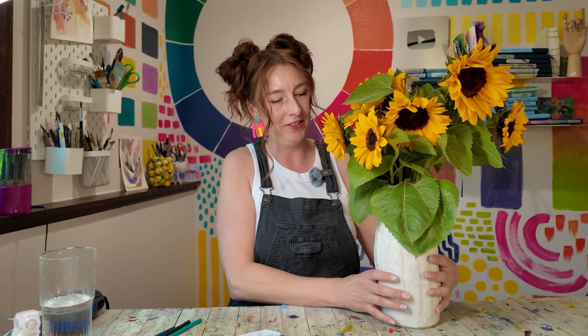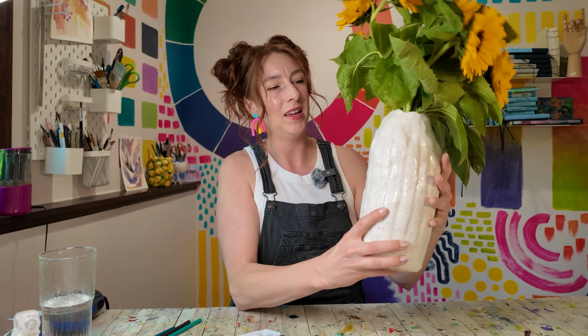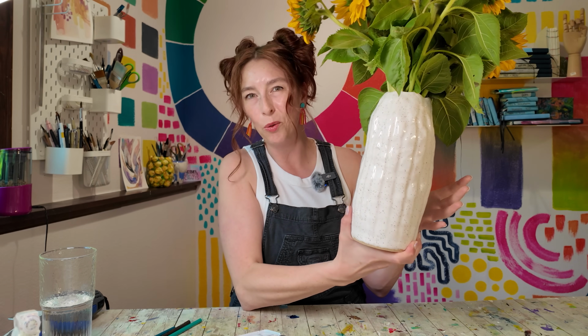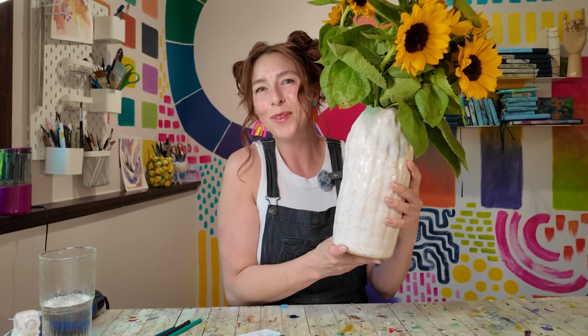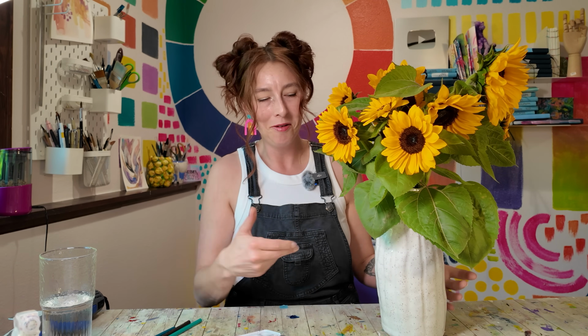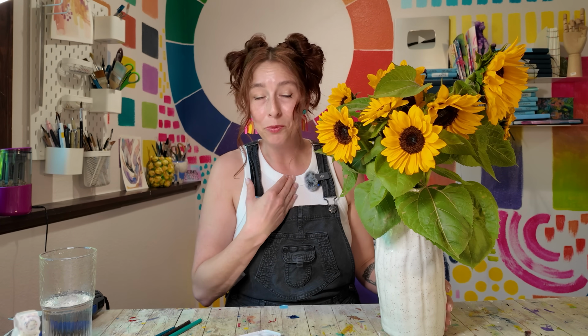It's a hand-built vase that I just kind of squished together, and I kept it very organic shaped. I really like it, and I knew it was going to be perfect for sunflowers. In my own opinion, which is the one that matters for this, I do think this is the perfect vase for sunflowers, and I just love it so much.